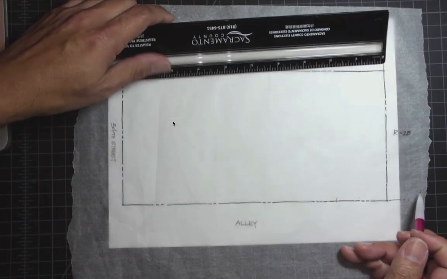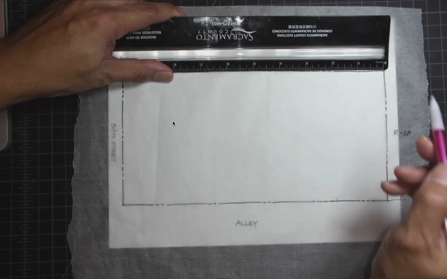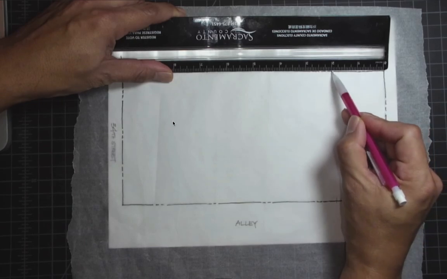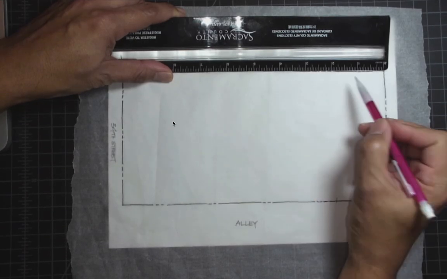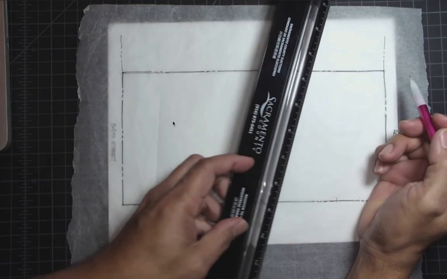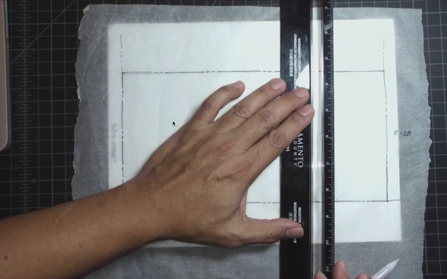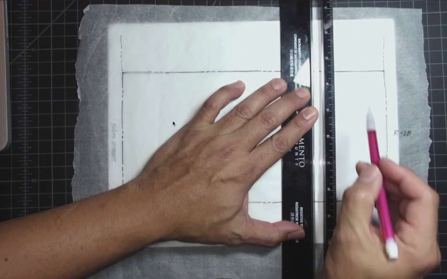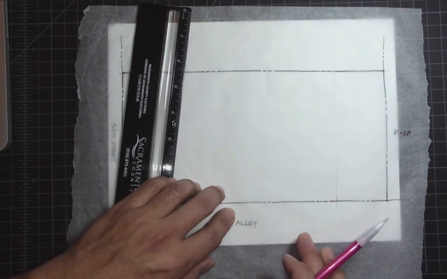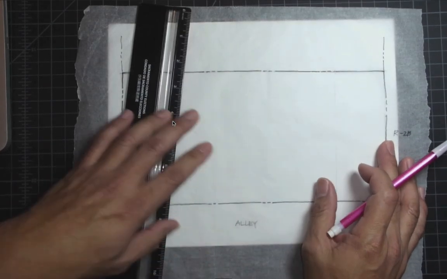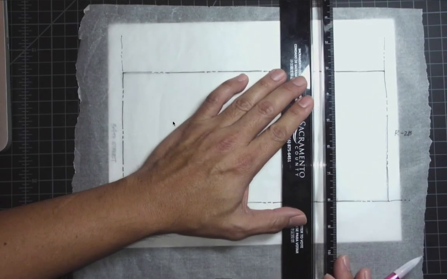So 8 feet and 8 feet, that's 16, and then a quarter will be 15. That means that on this space over here, we cannot draw anything. Maybe I can make that a little bit darker.